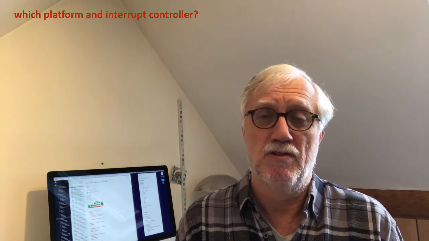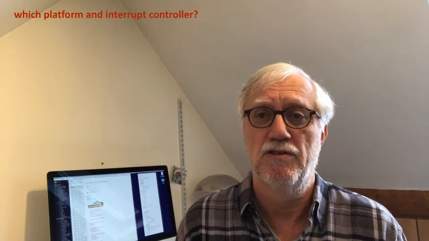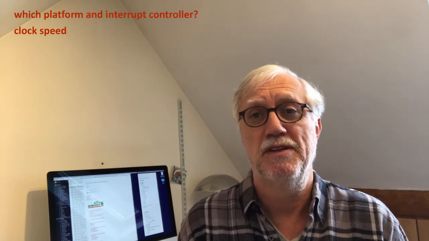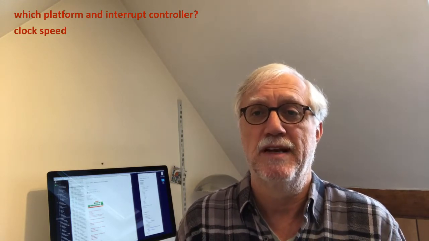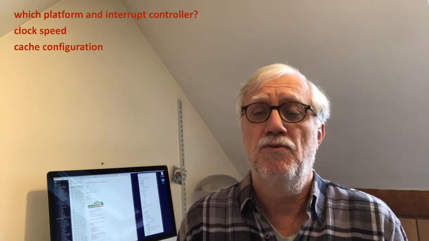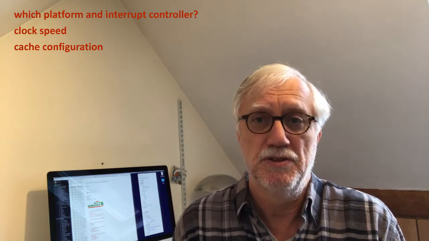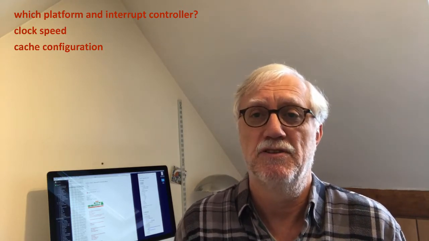So what are the factors to think about? First of all, there is the platform and the interrupt controller. Which device, which board is it running on, and what interrupt controller is in use. Next one, rather obviously, is clock speed. What speed is the processor running at? That's going to affect the interrupt latency, of course. Cache configuration. Software's execution performance is affected drastically by the way cache is used. So knowing how the cache is being used, is the OS locked into the cache, for example, that kind of thing.